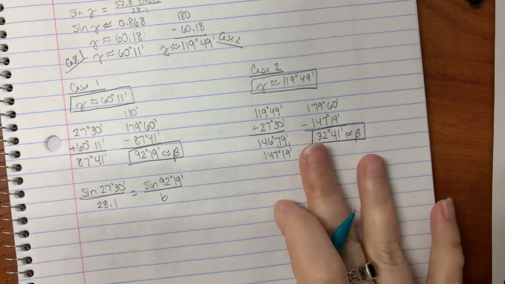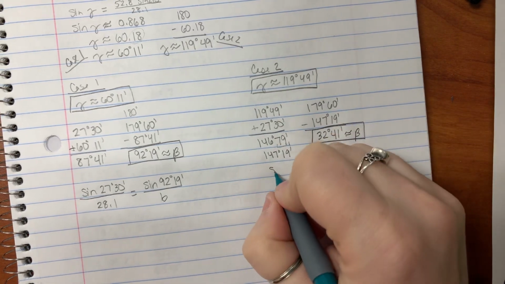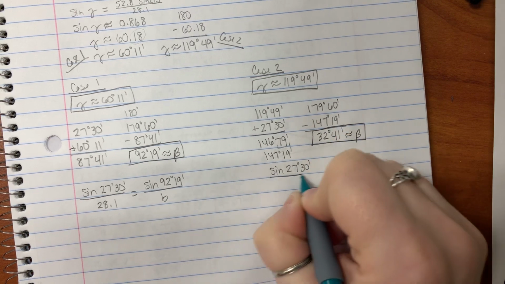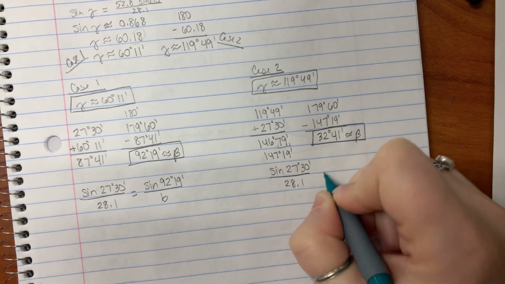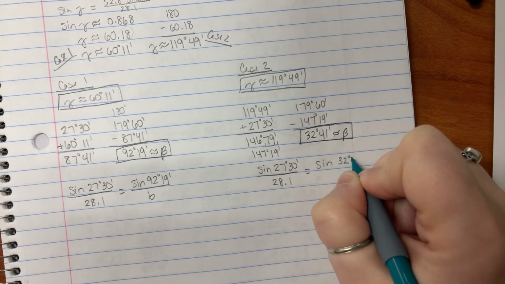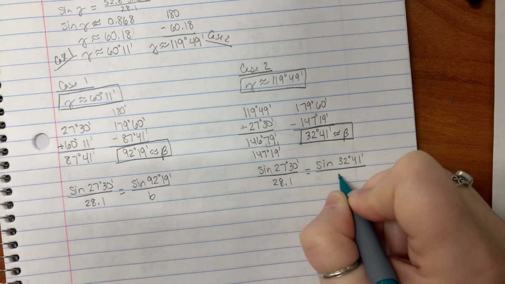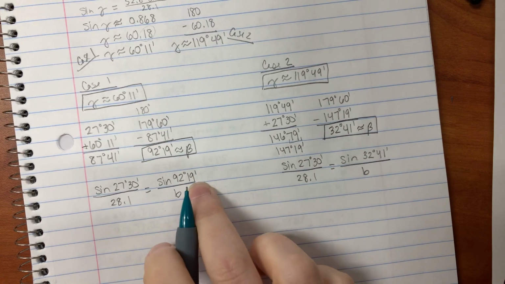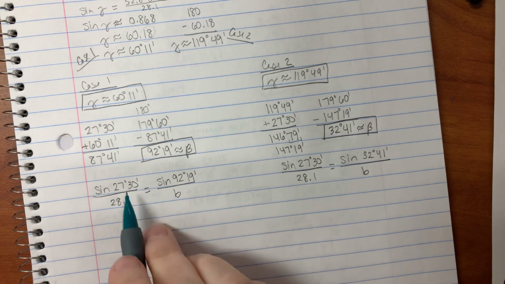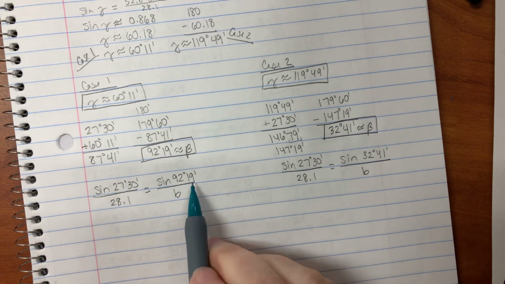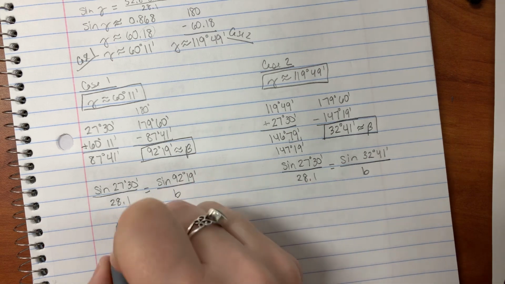And I'm going to do the same thing over here. For this case, I'm going to leave my sine of 27 degrees, 30 minutes over my 28.1. That's going to equal, in this case, the sine of 32 degrees, 41 minutes over side B. So again, convert these to just a decimal, right? So this would be 27.5. Go ahead and do that. So divide it by 60. And then solve that out.